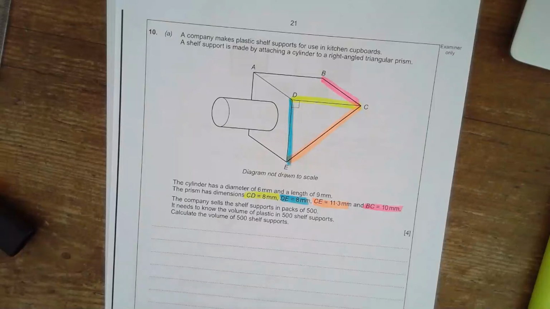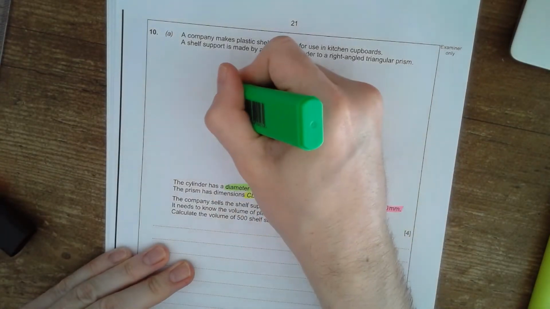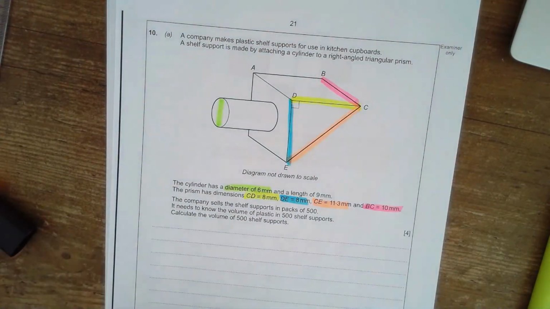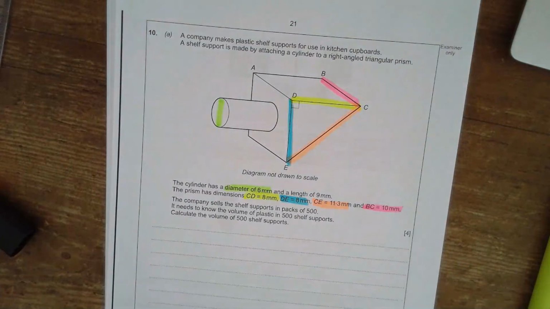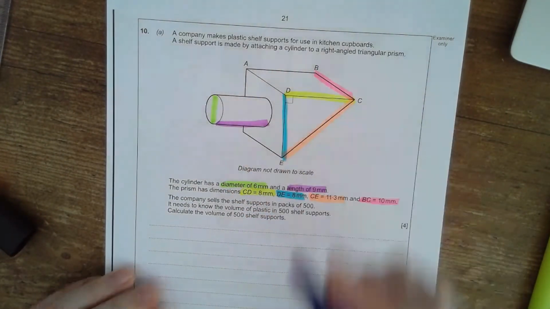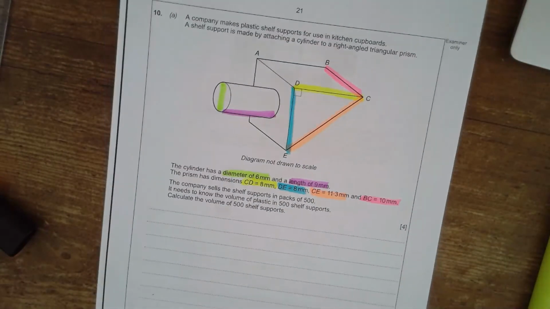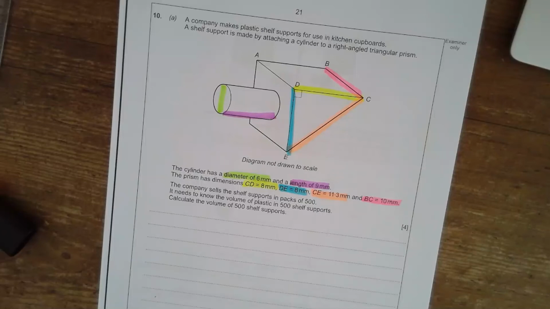Okay. Now, also, one thing that I did miss was that the cylinder has a diameter of 6. It's that. And a length of 9. That's a length of 9. Okay. Now, I haven't actually read the question, so I need to read the question. I think I know what it's asking me, but let's just be sure, okay?